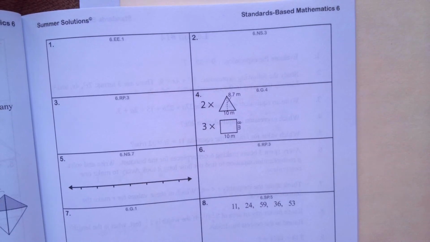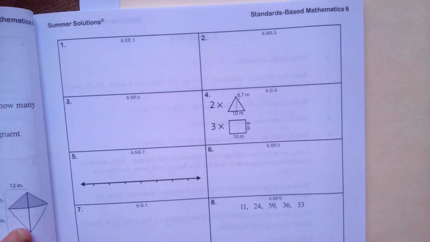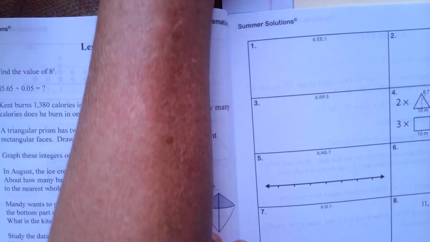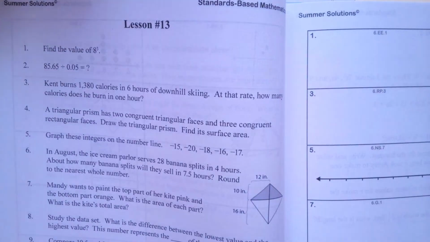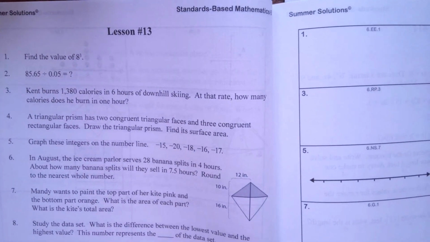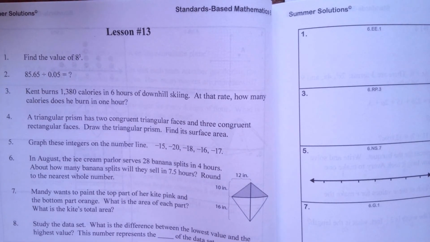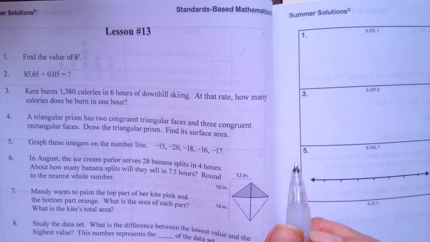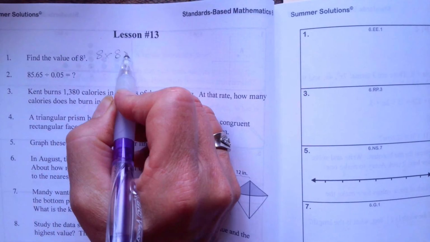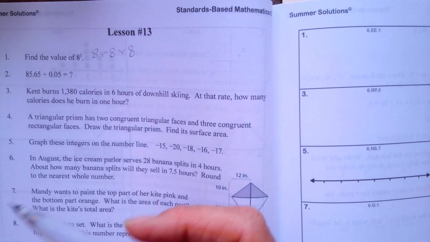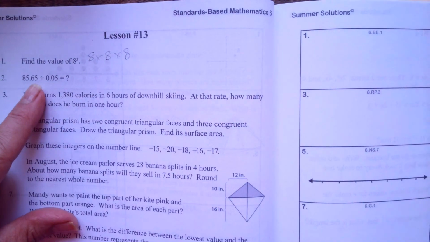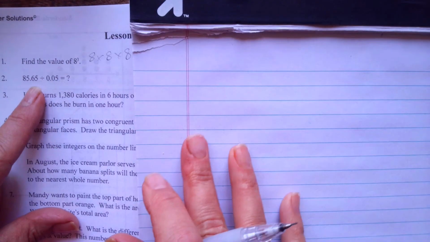And then you can watch it if you don't understand it. So number 1 is find the value of 8 to the third power. So how would you do that? You have to go 8 times 8 times 8. Yep, that's right.